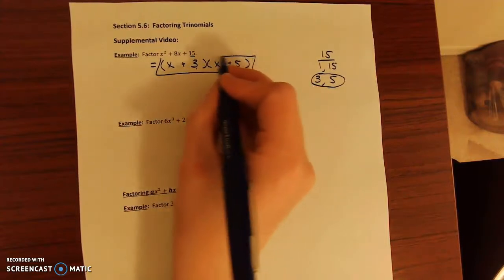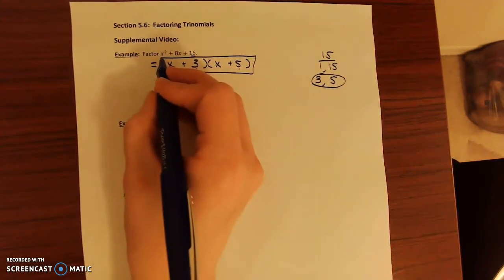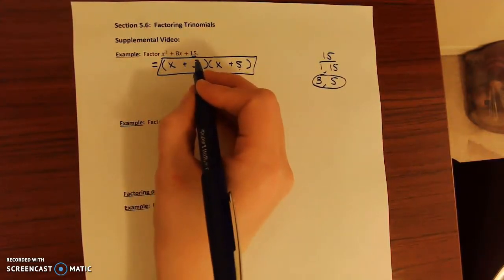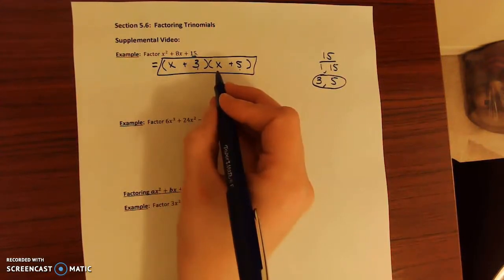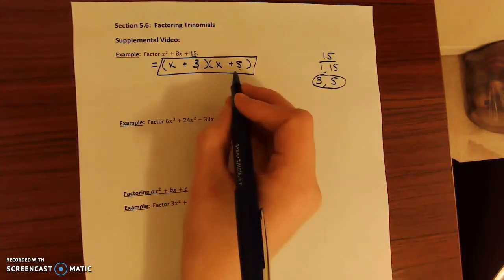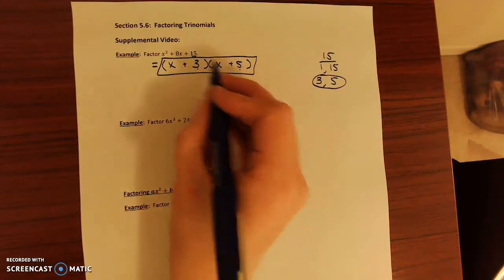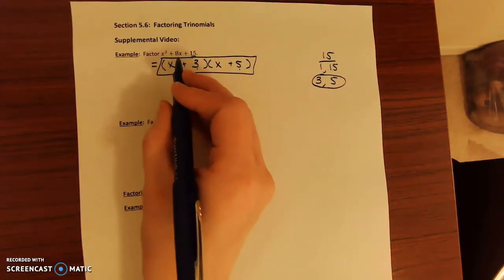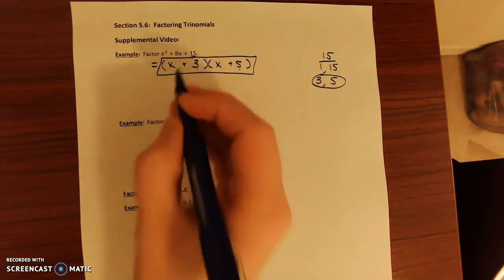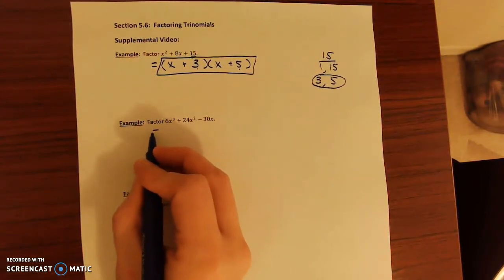Okay, so I call this the nice type because if it's a 1x squared plus an x term plus a constant, it will factor just like this, where you have an x and an x in the first spots. These two numbers need to multiply to your constant, and when you add them up, it will give you this middle coefficient, so in this case 8. So let's try that one more time.